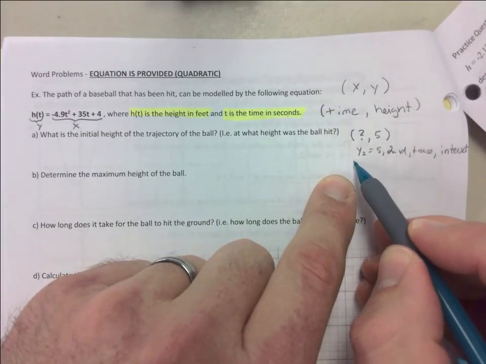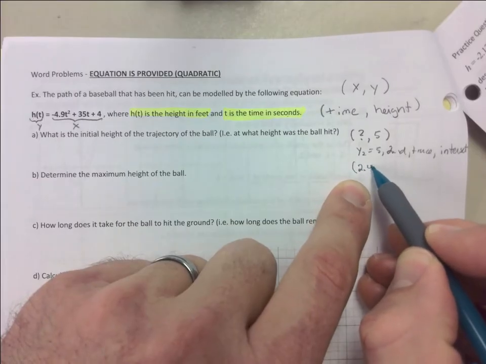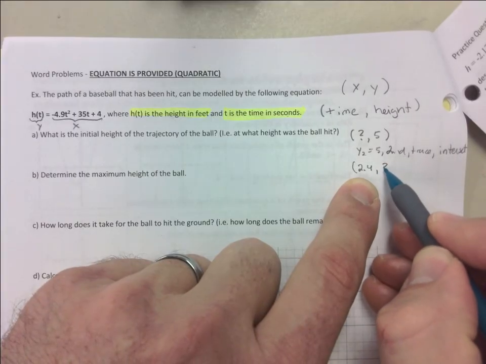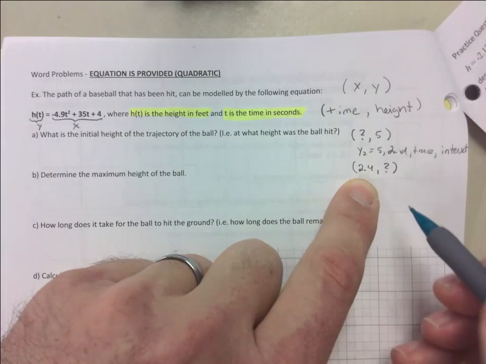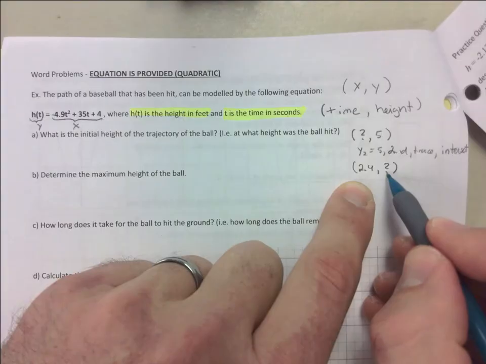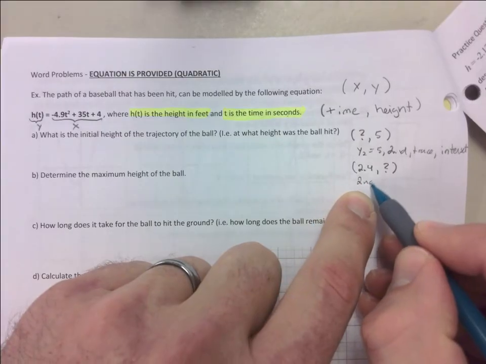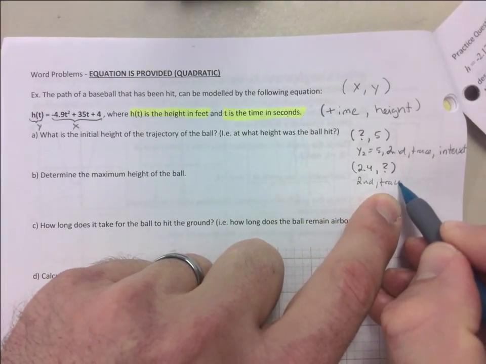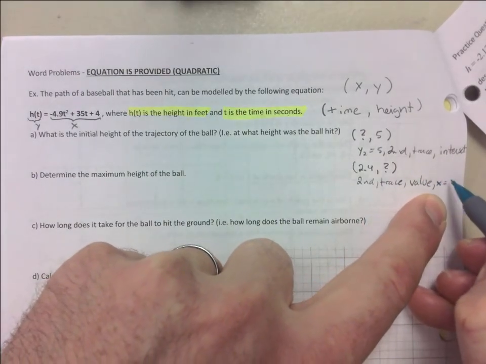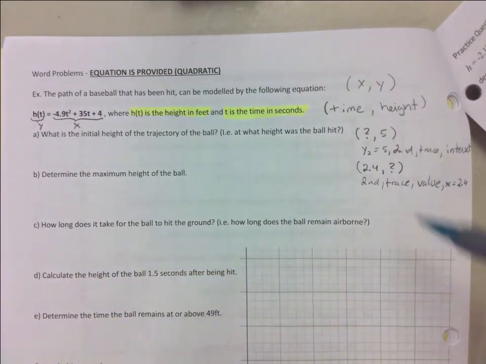What if it says x is 2.4? It tells you the time, and it's going to ask you for the height. What do we use to figure out y in this case? Anybody remember? Second, trace, value, and then we let x equal 2.4. So that's kind of the theme.